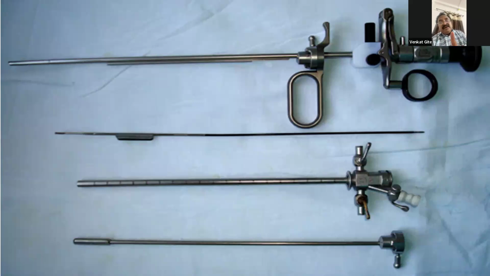Look, in the instrument set of TRP, a single mistake cannot be accepted. Yes, sir.